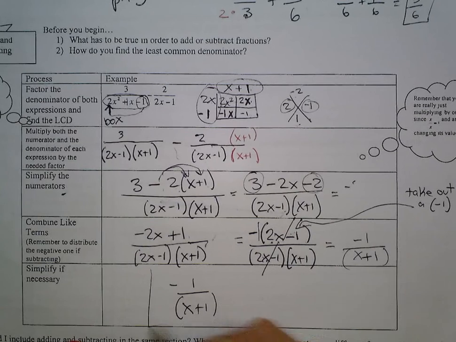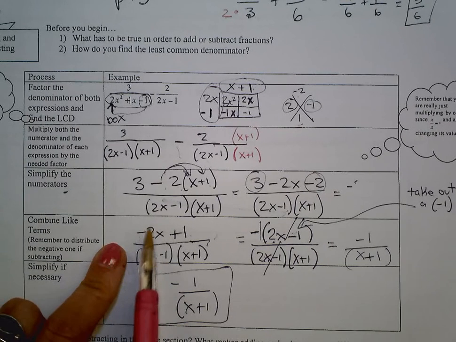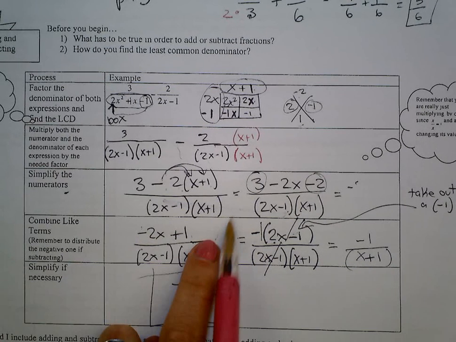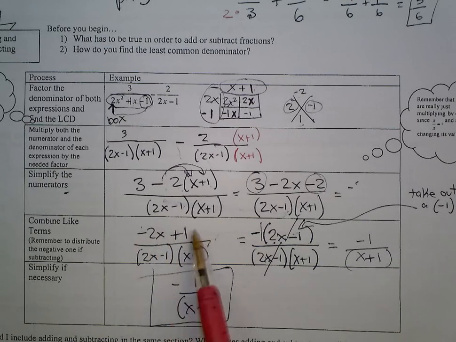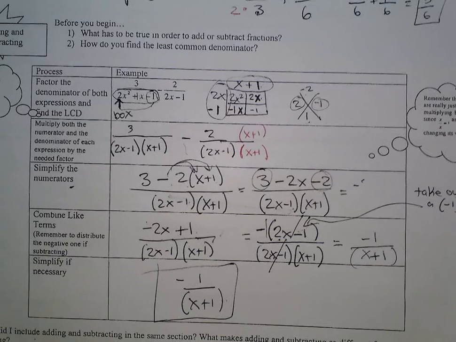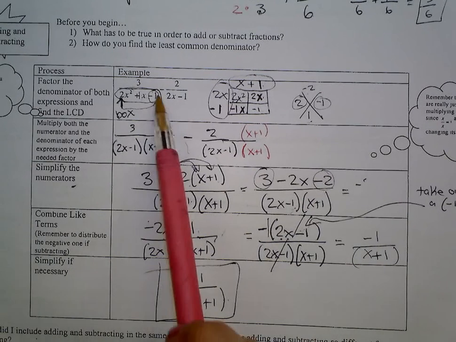And I can box it. If you guys didn't recognize to take out a negative here, the answer wouldn't be fully correct. You have to see if you can take out a negative to see if things can cross out. And if numbers are so close to being crossed out, I always want you to ask yourself, can I take out a negative 1 to cross things out? Okay? So the key thing with adding and subtracting that's different about multiplying and dividing is our denominators have to be the same.